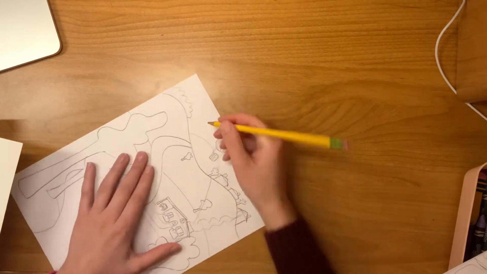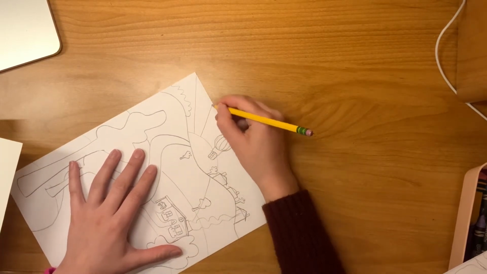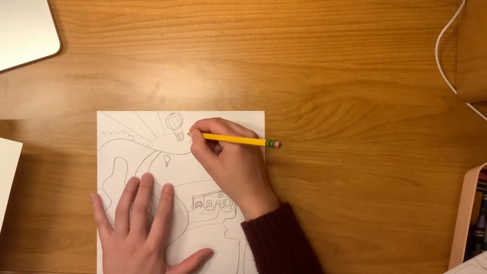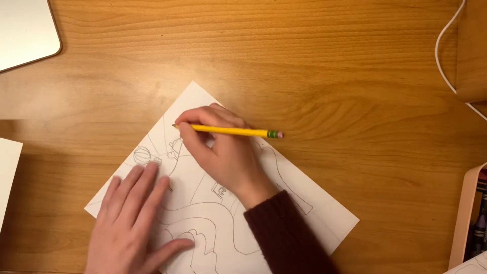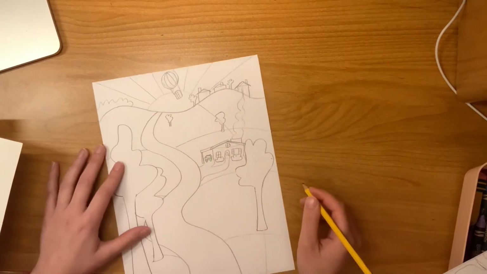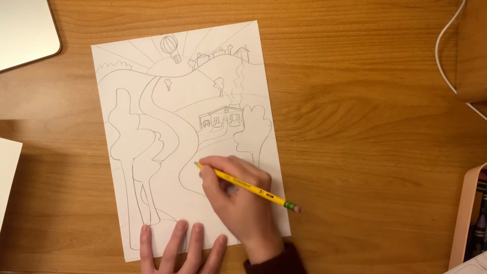Now I'm adding in a sun, some sun rays. I'm extending them all the way to the end of the paper because then I can fill in those shapes and use them more like shapes versus just lines.